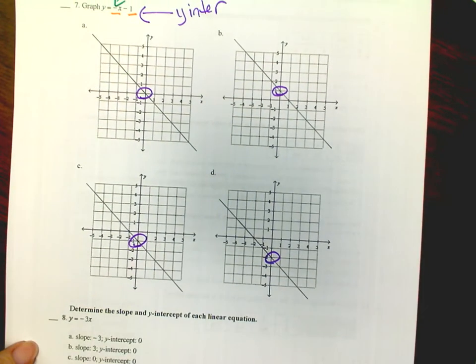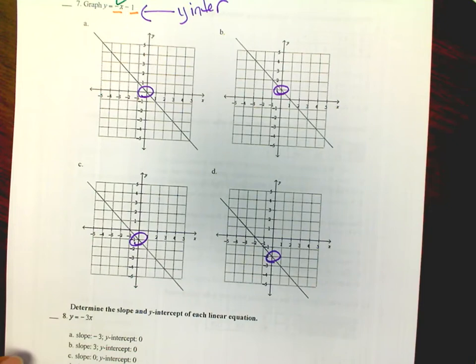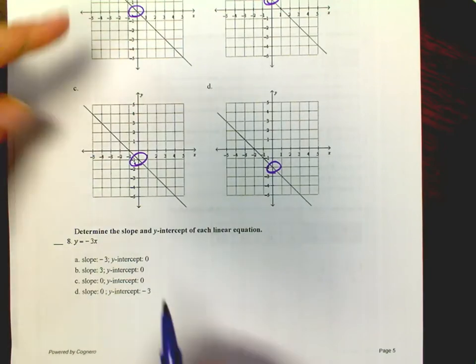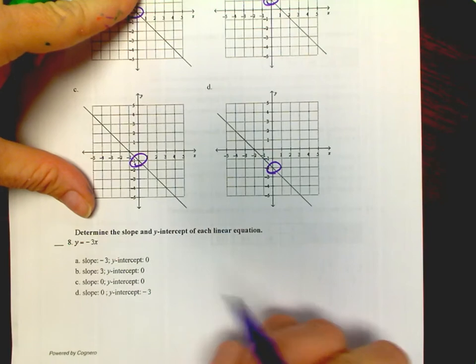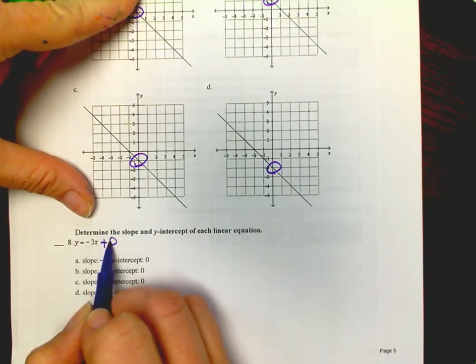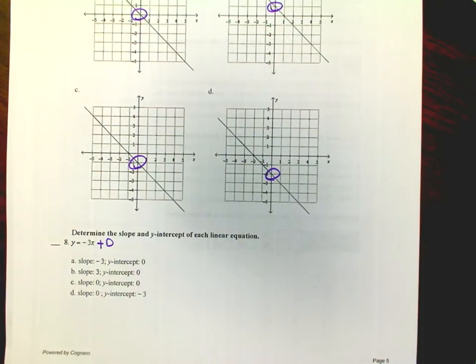Number 8. Determine the slope and y-intercept of each linear equation. y equals negative 3x. Remember, just because there's nothing here doesn't mean that's not our formula, because we can pretend that it's plus 0.